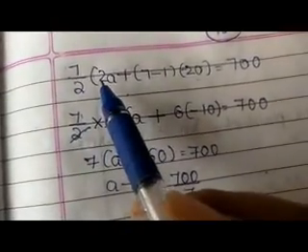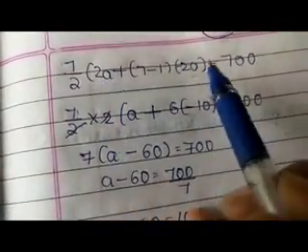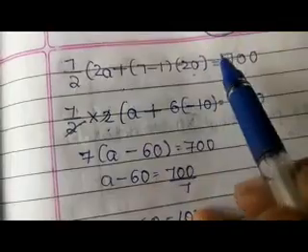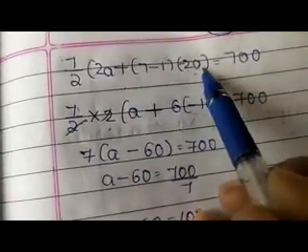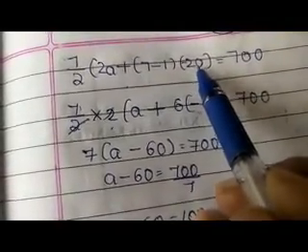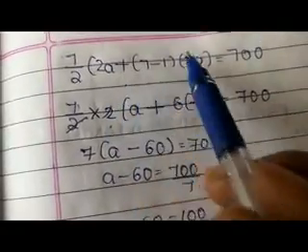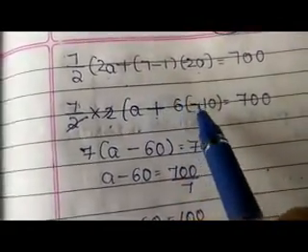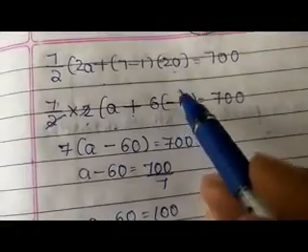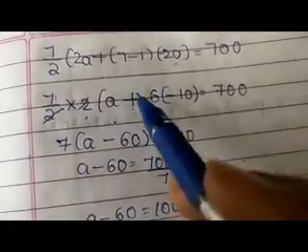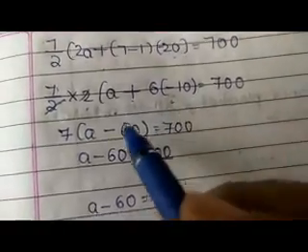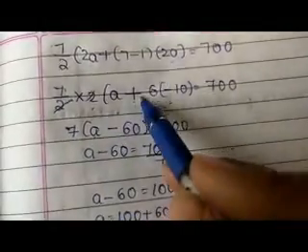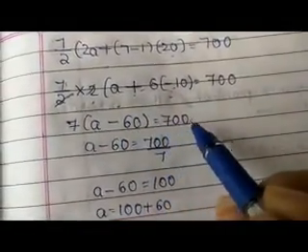Previously in one problem I explained, if there is a 2 common, you take 2 out. So here 2 into a and here 20. 20 can be written as 2 tens. So from here also you are taking 2 out, common out. If you take common out, what is left over here? a plus 7 minus 1 is 6 into, in that 20, 2 tens are 20, 2 came out, so it is minus 10. Therefore 2 and 2 will get cancelled. 7 into a plus 6 into minus 10, that is minus 60, is equal to 700.